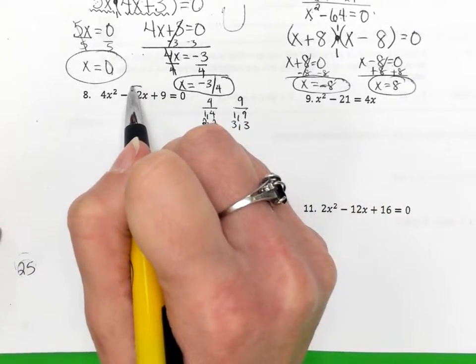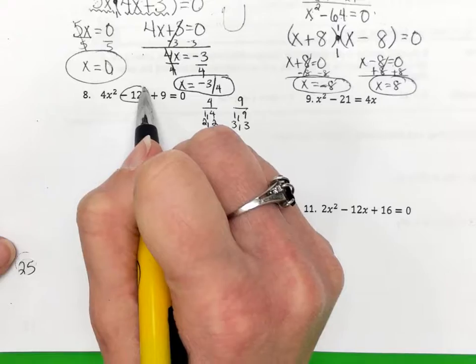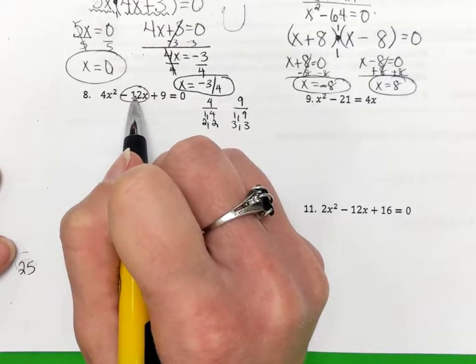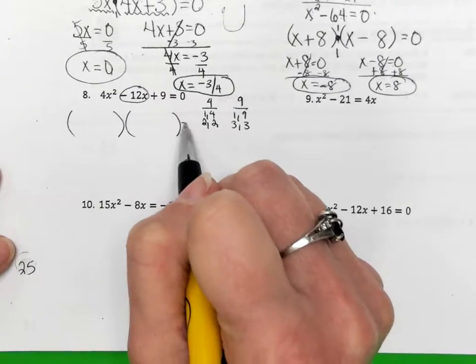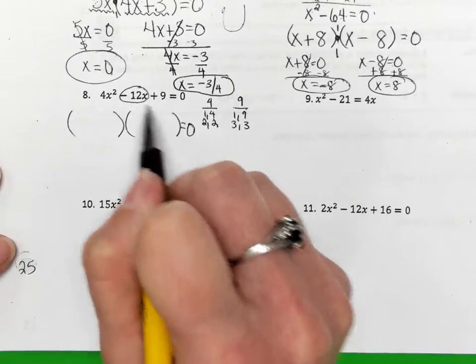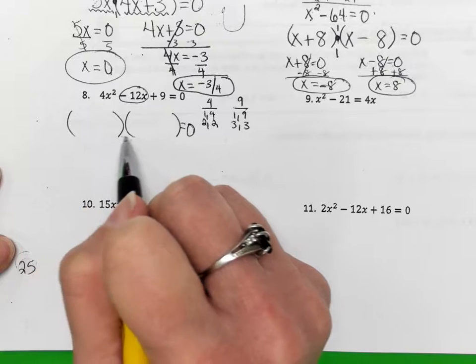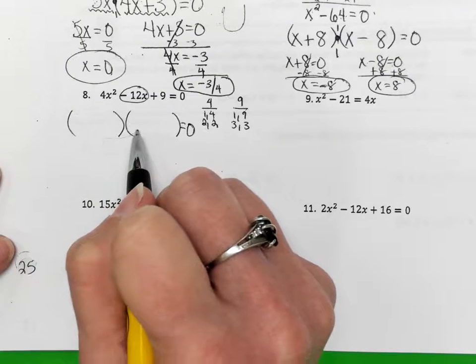And together, they had to give you negative 12. What do you mean by that? Multiplied together. When I multiply them and add them together, they got to give me negative 12. Let me show you what I mean. You ready? Alright, first has to give me 4x squared.